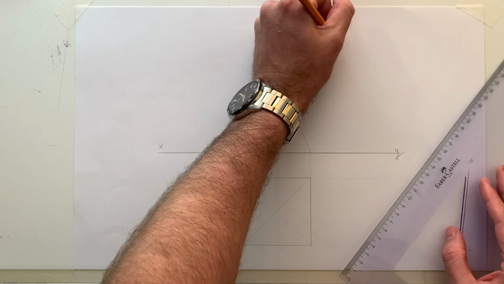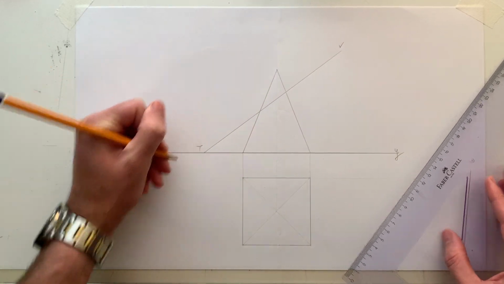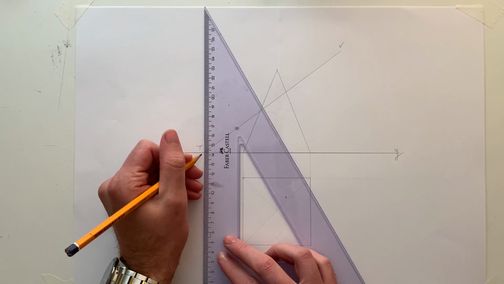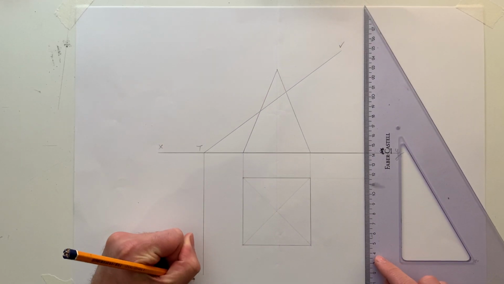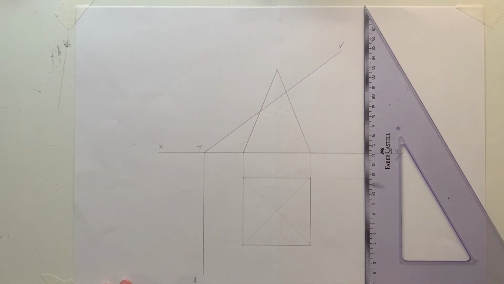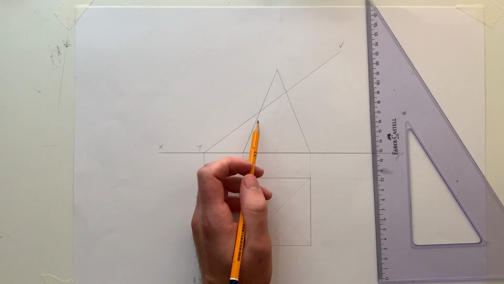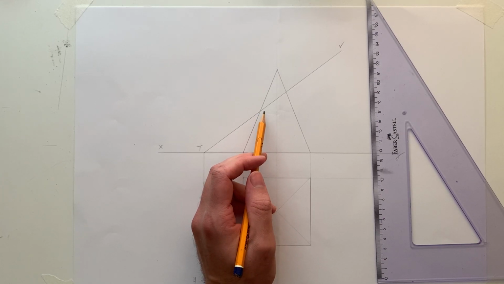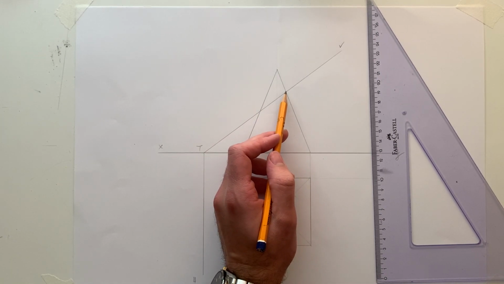I'm going to identify that line by putting a VT, so vertical trace, and a perpendicular line from the XY line down then, and call that HT. Okay? So what we can do now that we see where it's cutting through our square base pyramid above here, we can start bringing down where they intersect. So you can see this line is intersecting through here as well as intersecting through here.